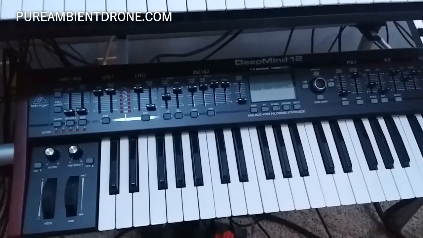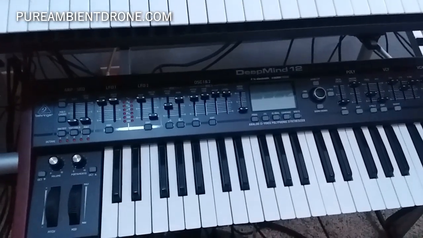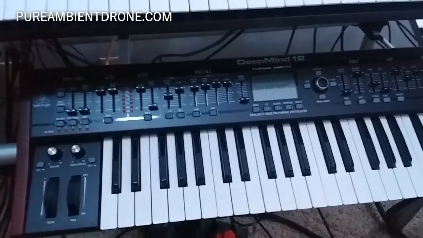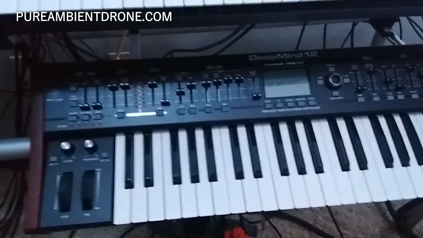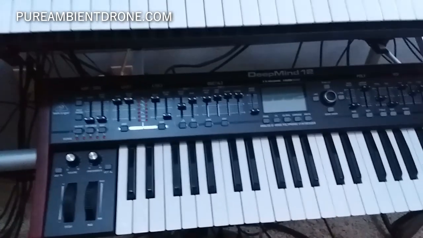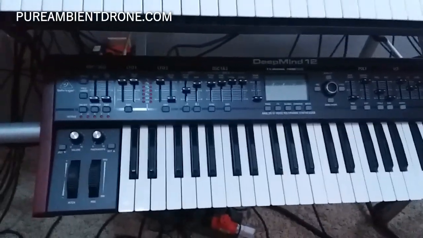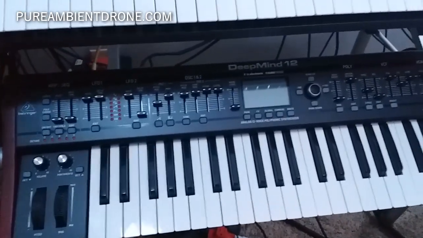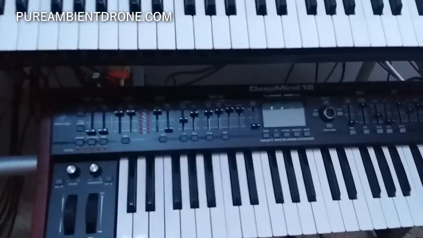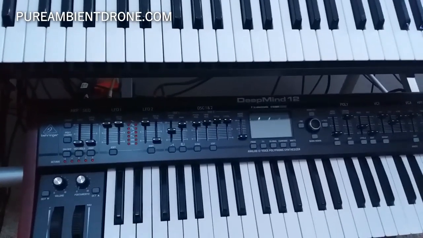If they would do this, I think that they would sell 10 times the amount. Of course, I don't know what their numbers are now. They may be doing just fine. And maybe Behringer doesn't want to go back to the drawing board backwards. Maybe they want to go forward. And there's a big argument, we want new synths.